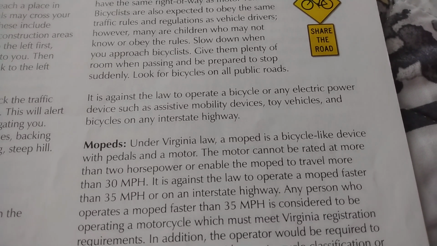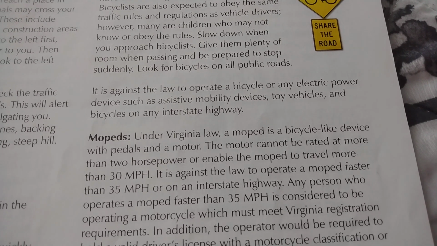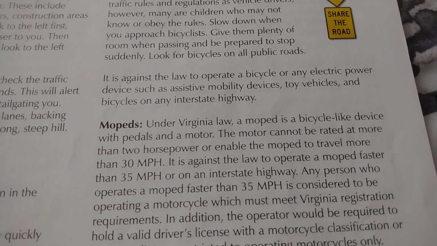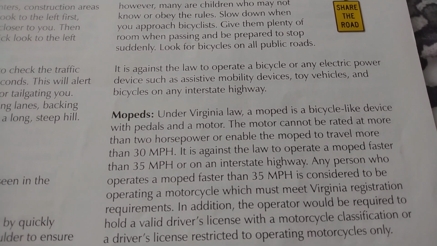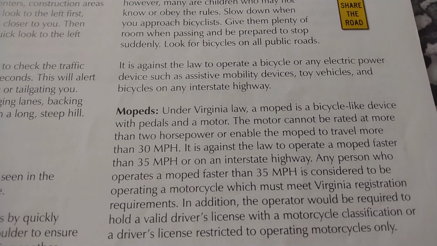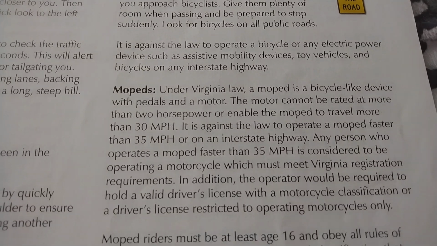It is against the law to operate a bicycle or any electric power device, such as assistive mobility devices, toy vehicles, and bicycles on any interstate highway.